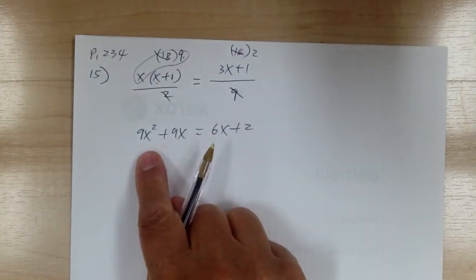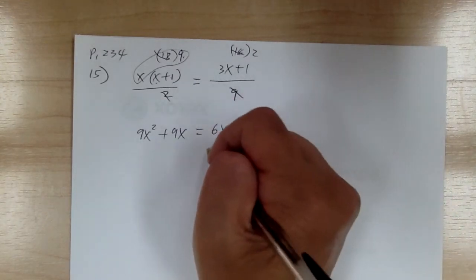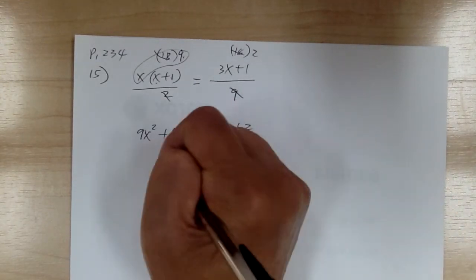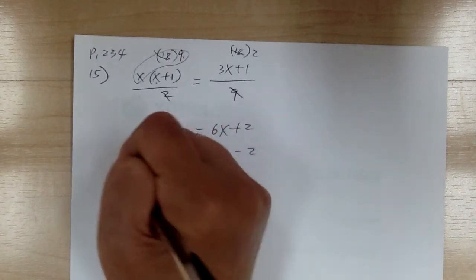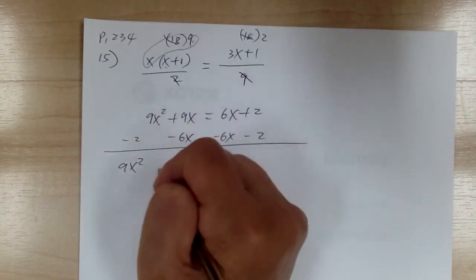Now because of the square, you're going to move everything to this side to make it equal to 0. So you can do factoring. And minus 2, minus 2. Okay, so arrange in correct order.